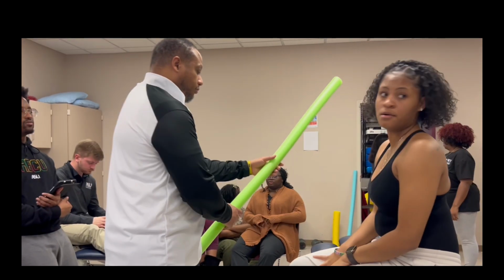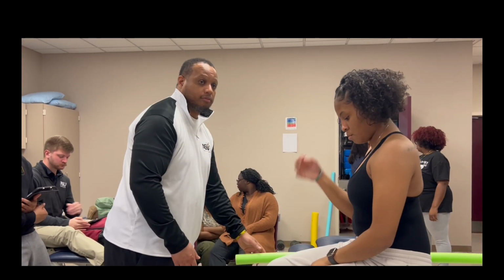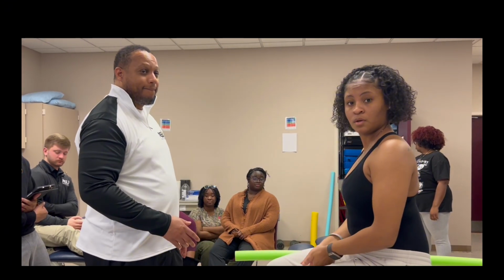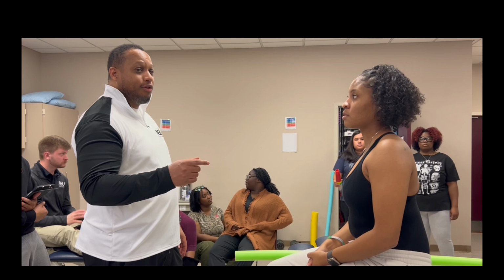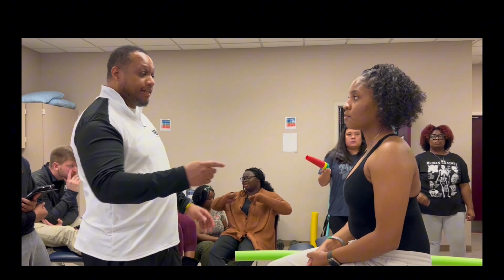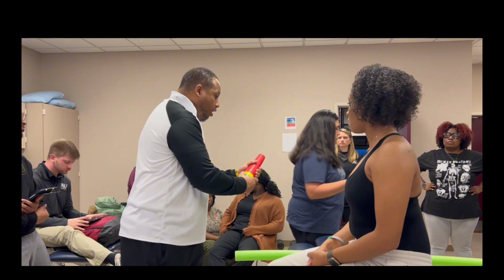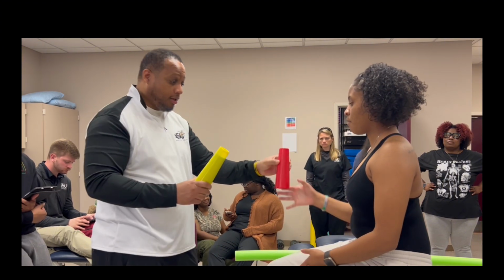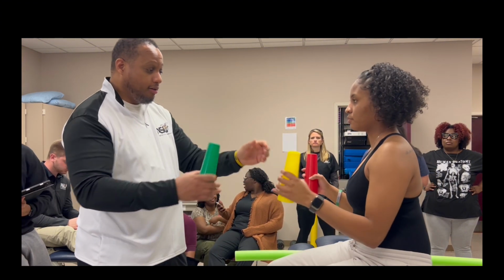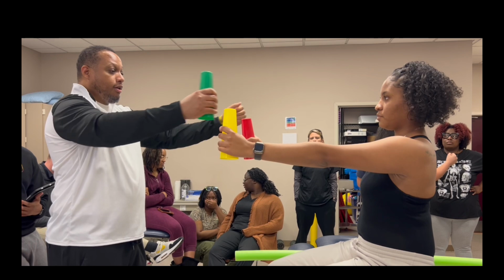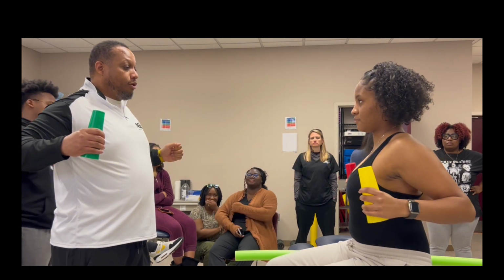I know that everything that we've done is for stretching the pec major, but will we also strengthen the other side for external rotation? Yes, that's what we can do. Yeah, you could do that. I mean, there's a whole lot we can do, y'all. Come right here. Hold them out in front of you. Pull all the way back.